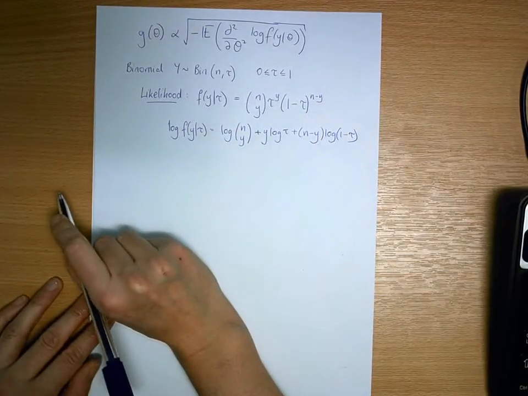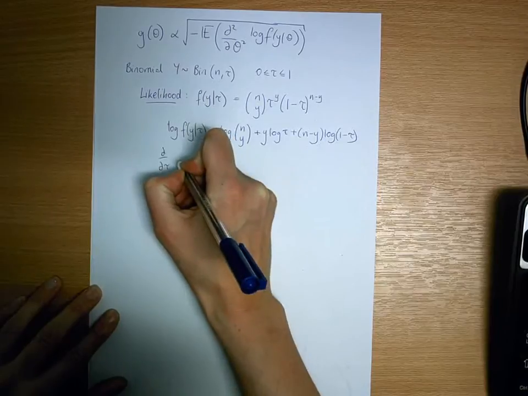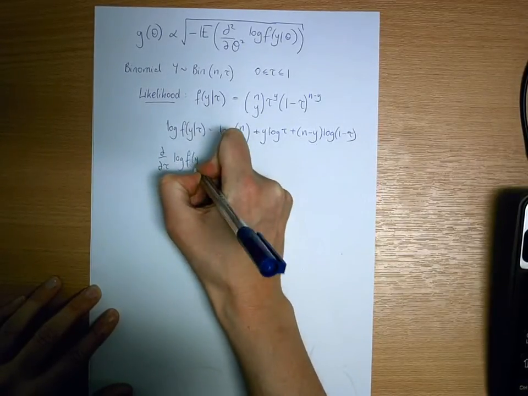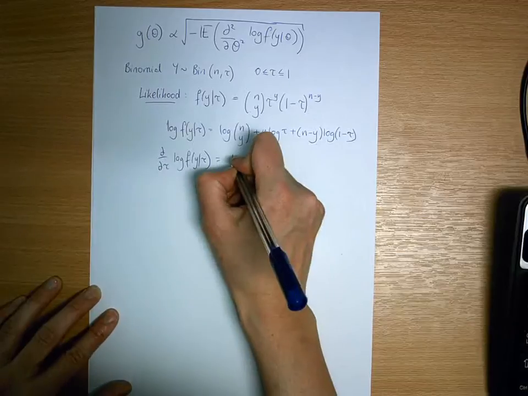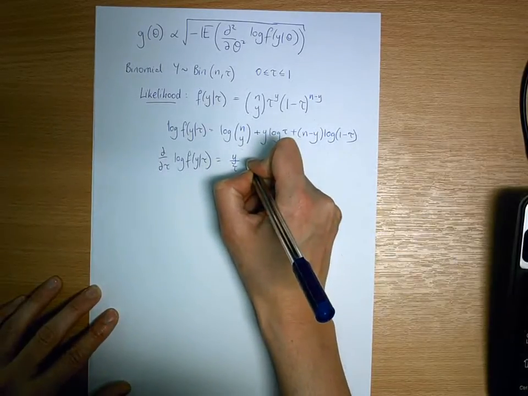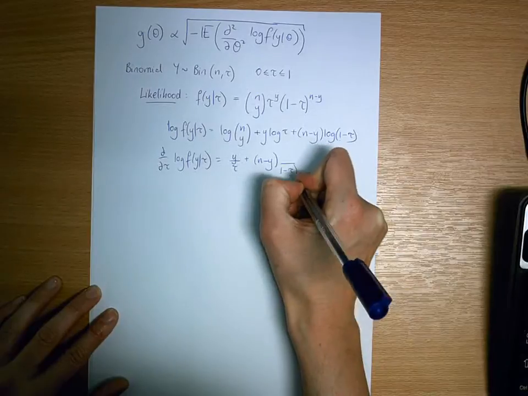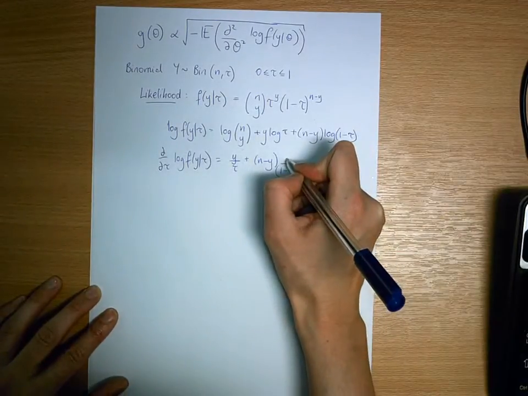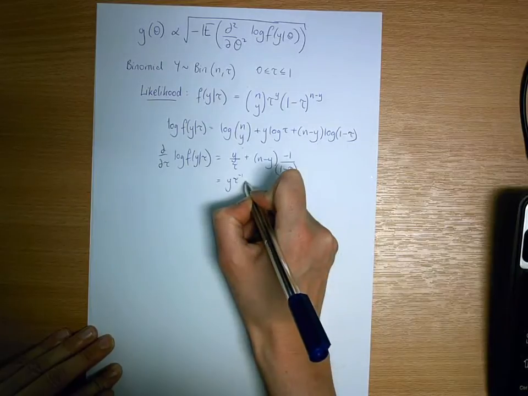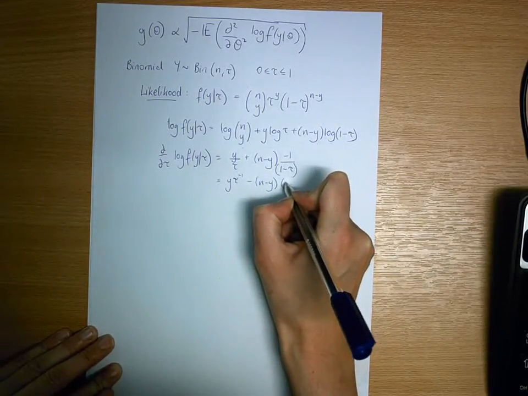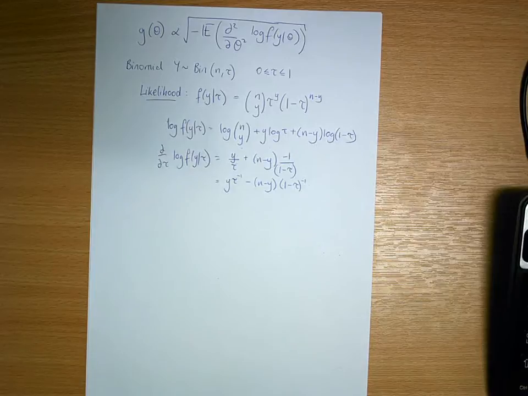So you might want to correct your typos as you go along. Then the next thing we have to do is differentiate twice with respect to tau. So we'll differentiate with respect to tau once. d by d tau of log of f of y given tau equals, well, the first term is going to disappear. It doesn't have a tau term in it. Then we get y over tau, plus n minus y times 1 over 1 minus tau, and then the differential of what's inside it is minus 1. For convenience, you can write that as y tau to the minus 1 minus n minus y, 1 minus tau to the minus 1, if that is your own personal preference for helping your differentiation on the next round.